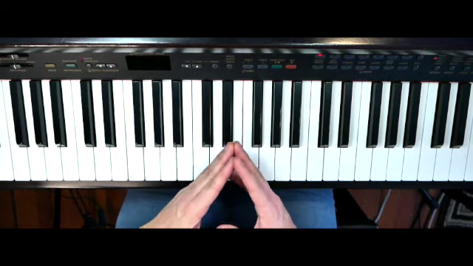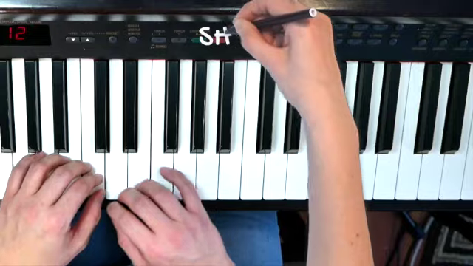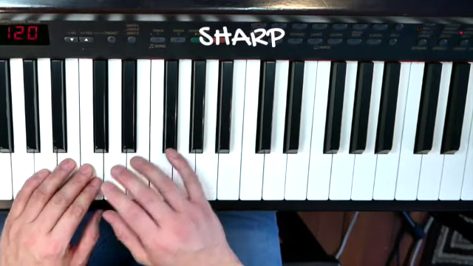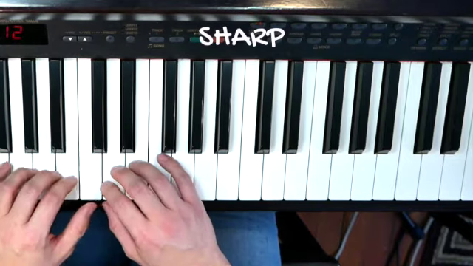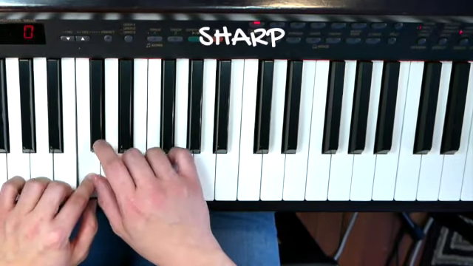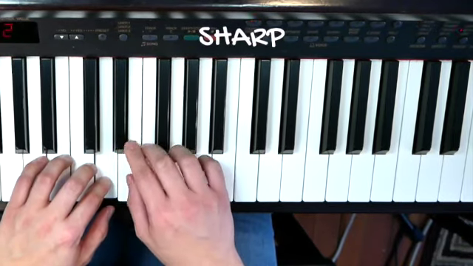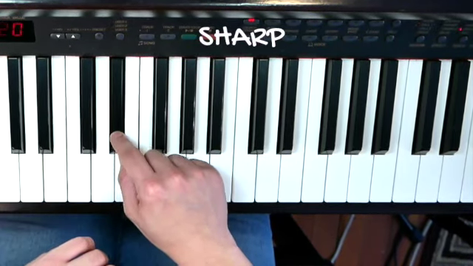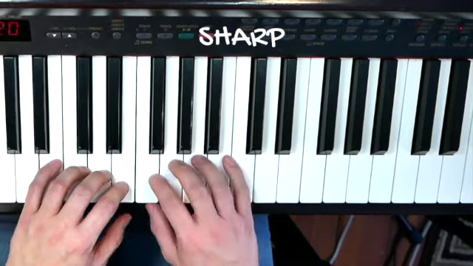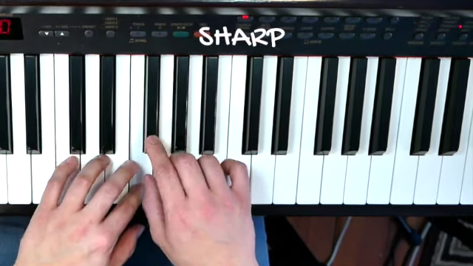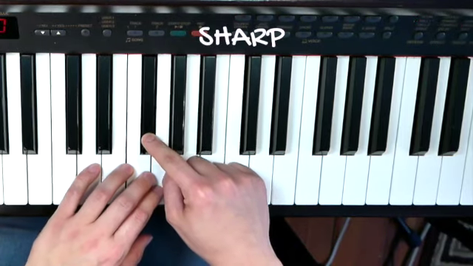Now let's explain the half step a little further. A half step going up means you're going sharp. So if you're coming from C, a half step up would be a C sharp. If you're coming from D, a half step up is a D sharp. A half step up from E is an F. Up from F, it's an F sharp.